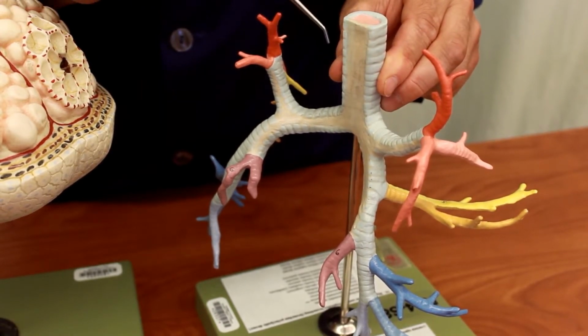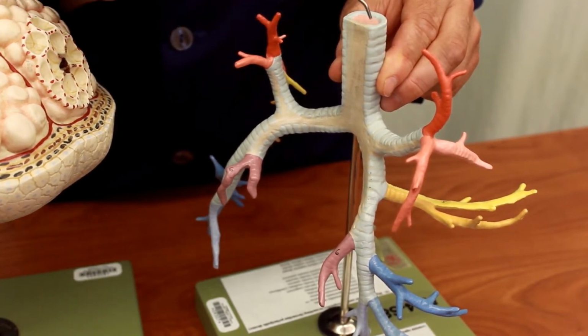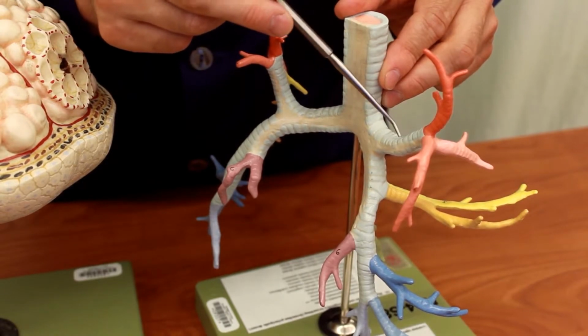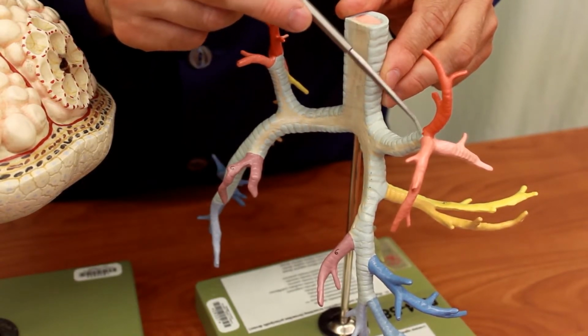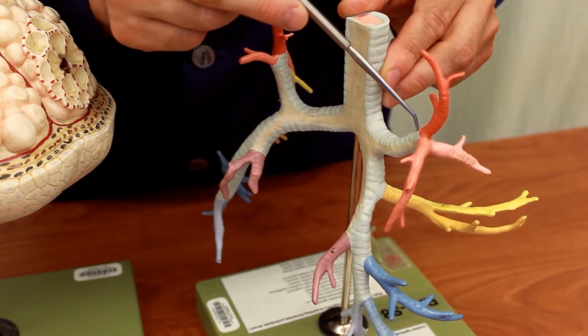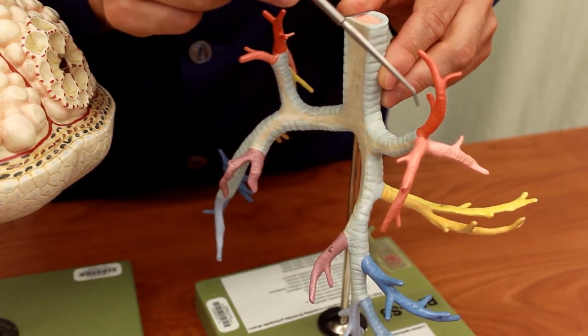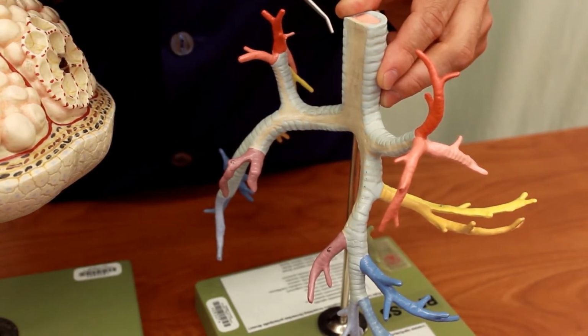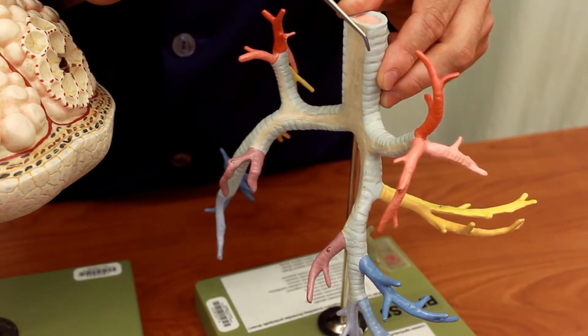In the trachea and the primary bronchus, we have C-shaped rings of cartilage. If we get into the area of the tertiary bronchi, they have become plates of cartilage. Those will slowly diminish until there's no cartilage around the bronchioles, or at least not complete rings.